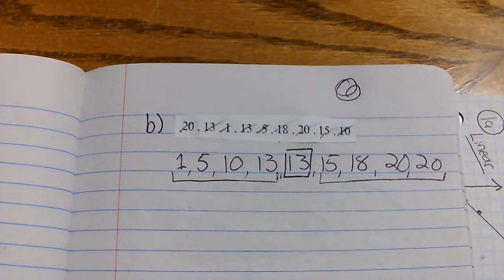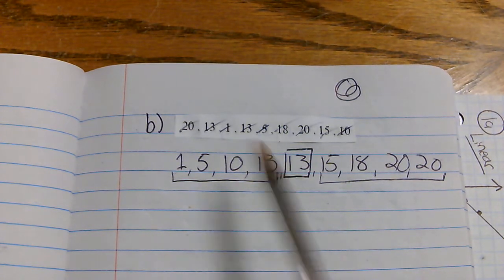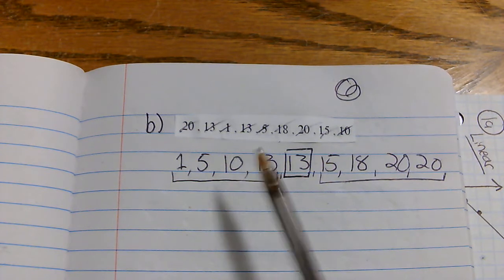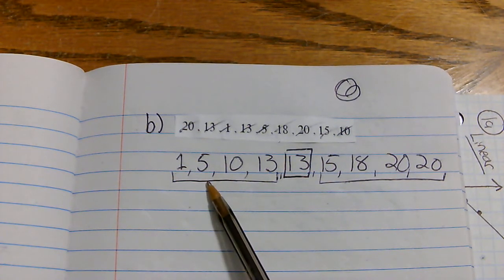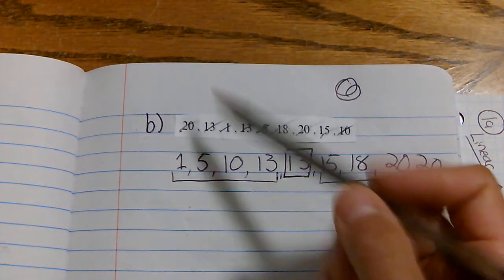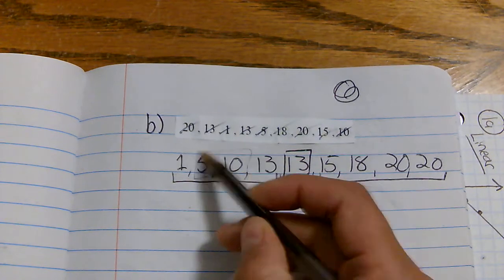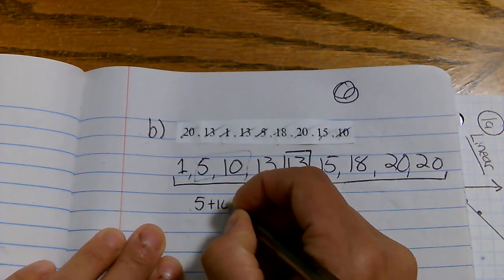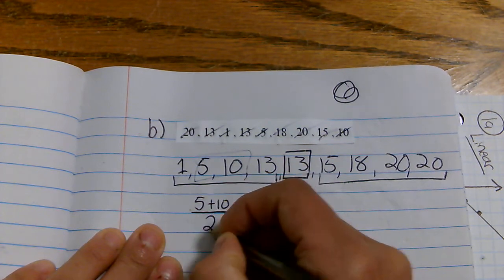Perfect. All right, now let's find the median of the lower half. We are on, this would be like step 4. Now, since there are 4 values, I have to find the middle of the middle here. So remember how we find the median if we've got an even number of values? We're going to take the middle 2, add them together, and divide by 2.